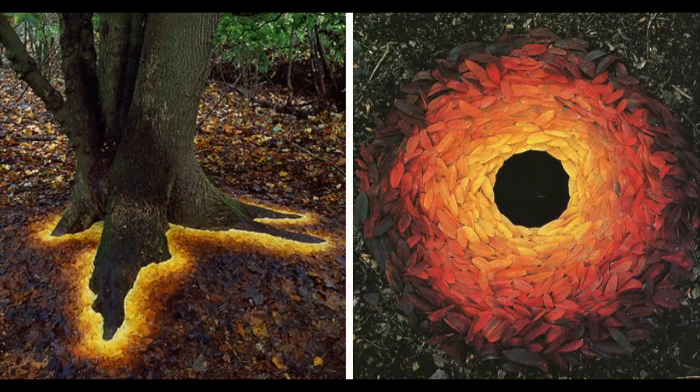Andy Goldsworthy is a British sculptor, photographer, and environmentalist. He lives and works in Scotland. He's 63 years old right now. And he's got many awards that were given to him for his environmental art or his natural art that takes place outside. He produces site-specific sculptures and land art.